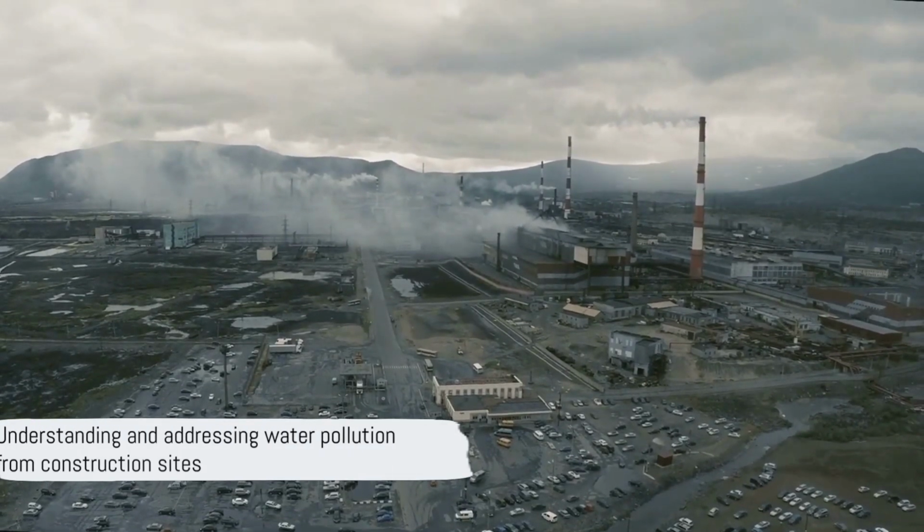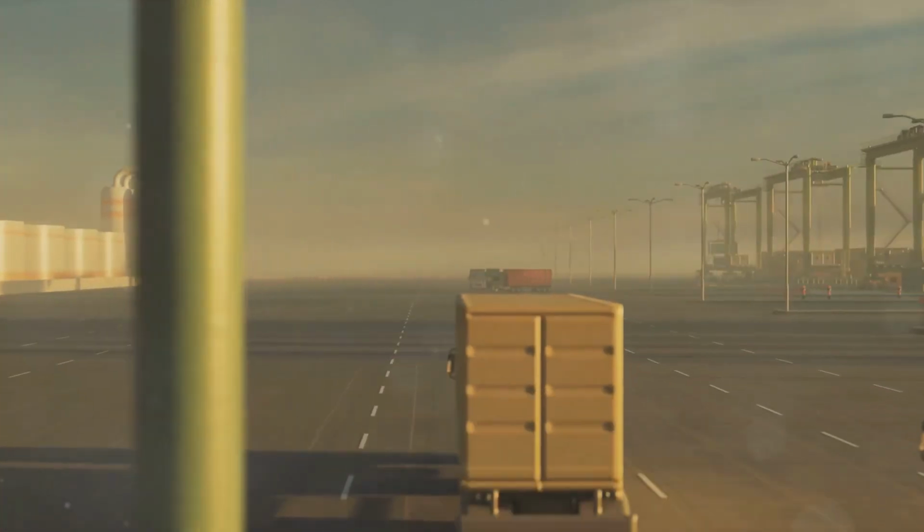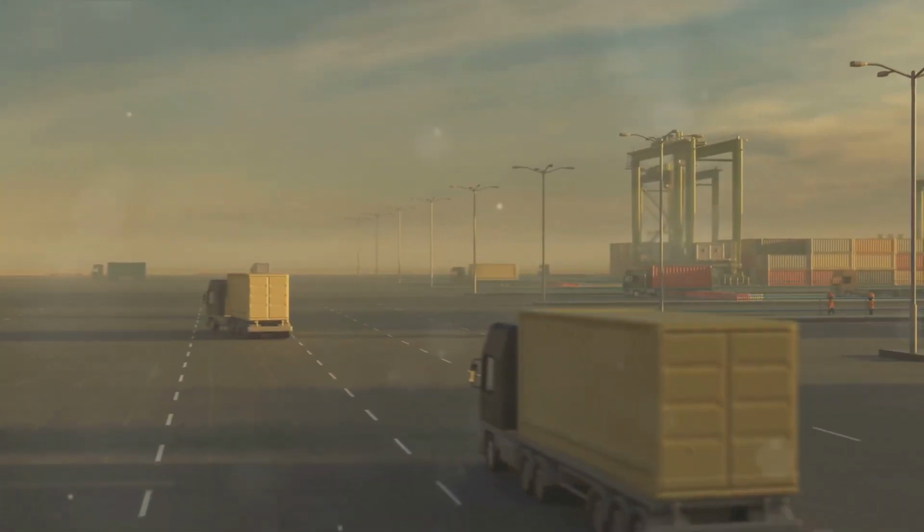By understanding the sources and types of water pollutants, including those originating from construction activities, stakeholders can implement appropriate pollution control strategies.